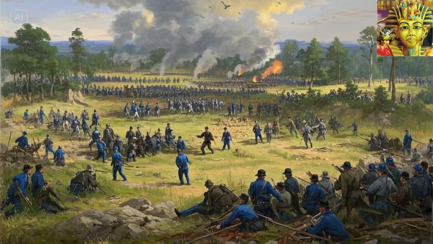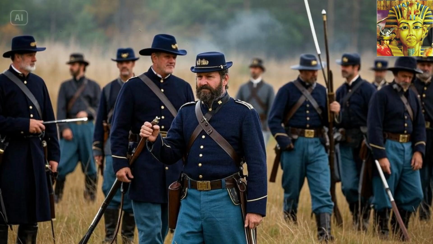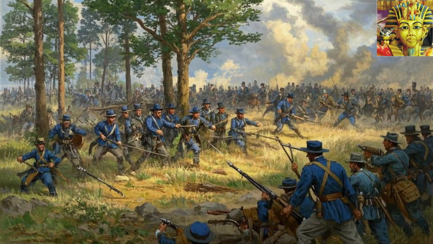The Union retreat. As the day wore on, it became clear that the Union forces could not hold their position indefinitely. Major General Thomas ordered a gradual withdrawal, and the Union forces began to retreat towards Chattanooga. The retreat was conducted in good order, and the Union Army managed to escape without being destroyed.